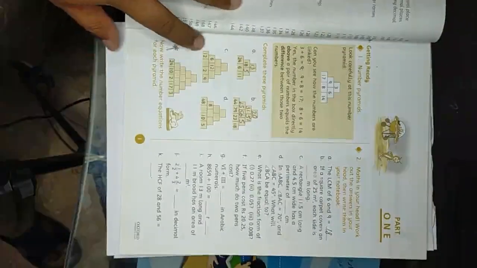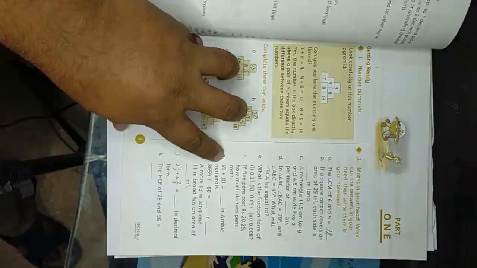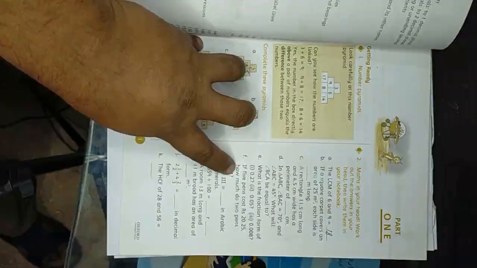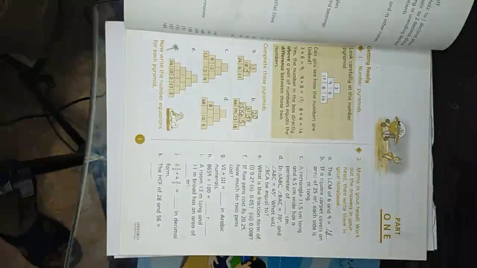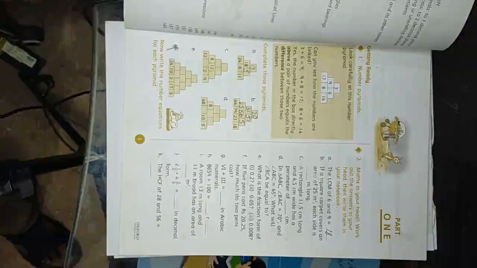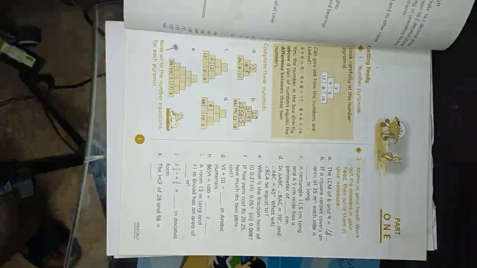All right. Moving to the next question, guys. What is it? If 5 pens cost rupees 20.25, how much do 2 pens cost? So how do we do that? Easy. First we need to figure out the price of 1 pen.